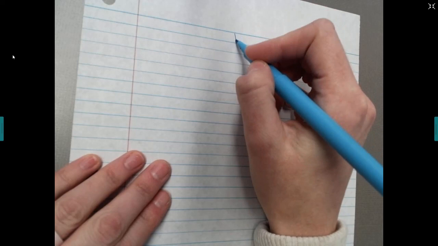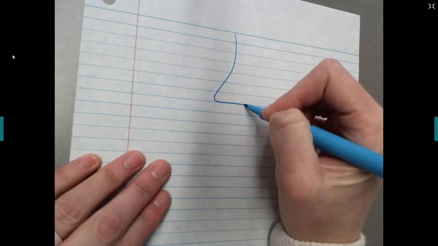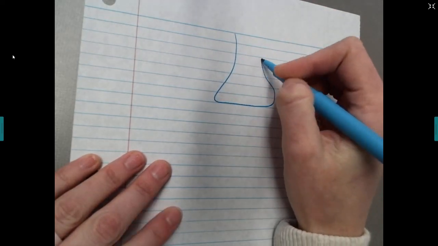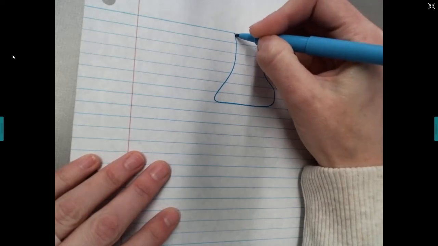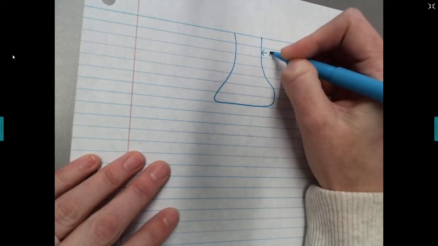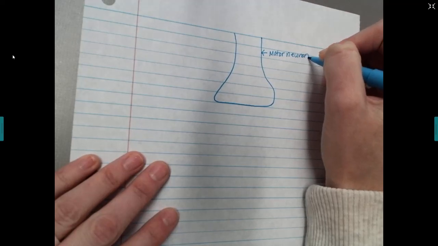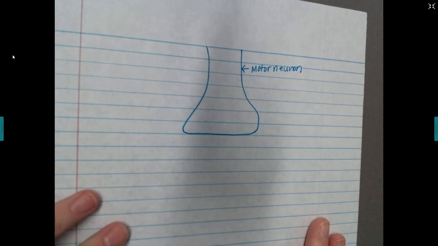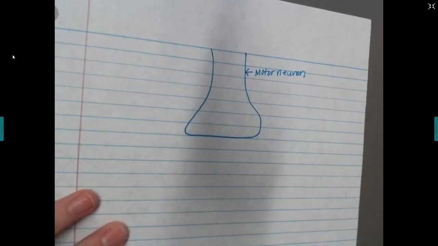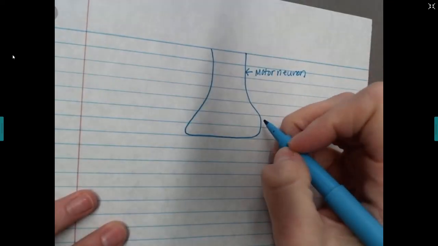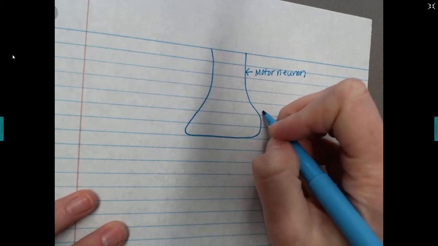So I'm going to draw in my motor neuron like this, and it's enlarged at the bottom. So this skinnier part up here at the top is the motor neuron. And that motor neuron has an enlarged ending, kind of like a drawer knob or a knob on a door, that is called your synaptic knob.